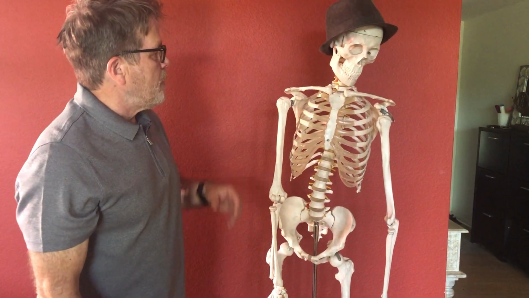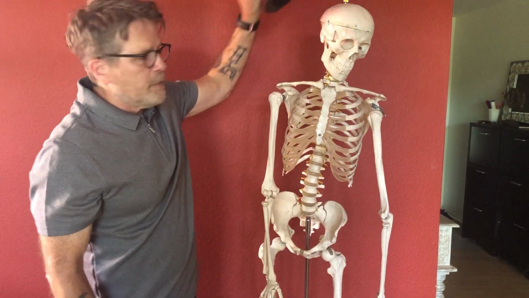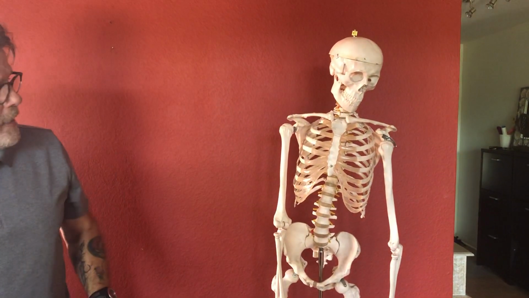But with Bob here, I put a hat on him because his head's a little messed up. I think he was out late.